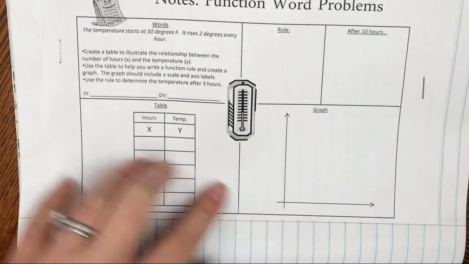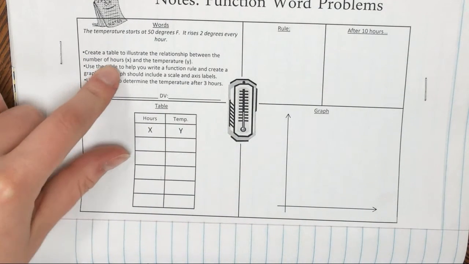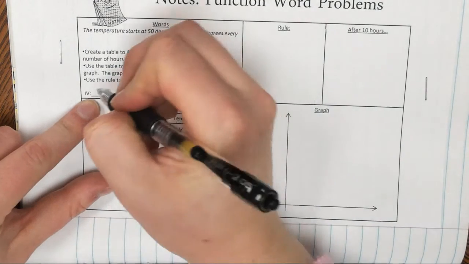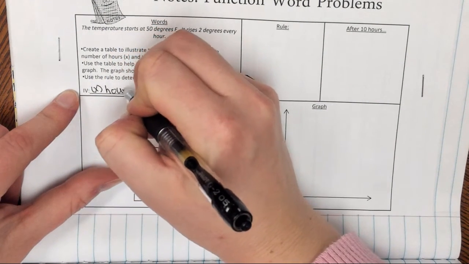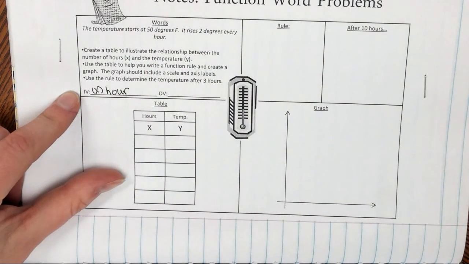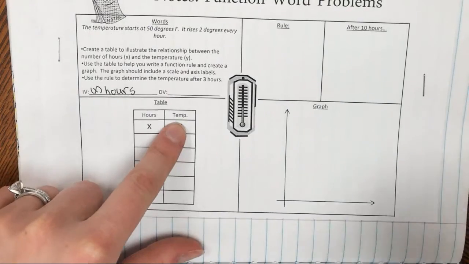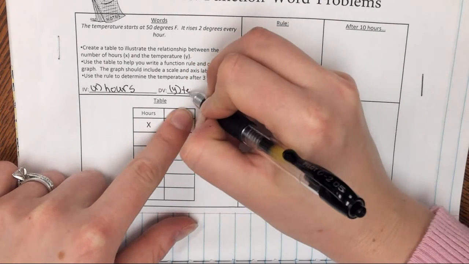Alright, so step one is to create a table that illustrates the relationship between the number of hours x and the temperature. The number of hours, or your x value, is your independent variable. It's a little bit of vocabulary. So x, an independent variable, is your number of hours, and your dependent variable, or your y, is going to be your temperature.